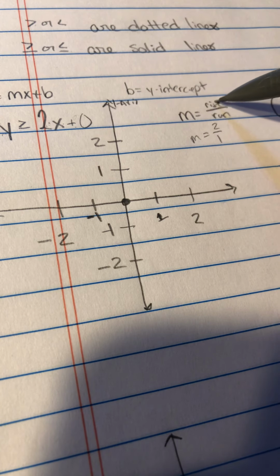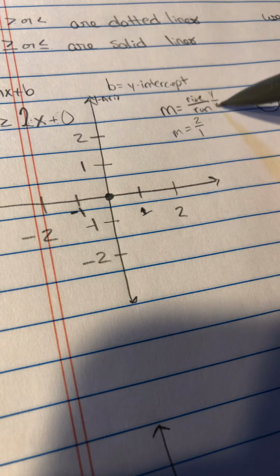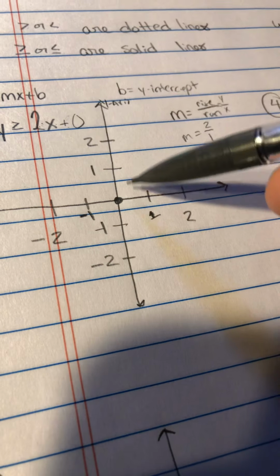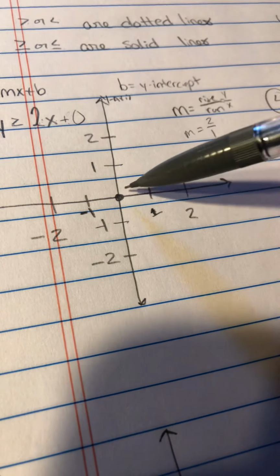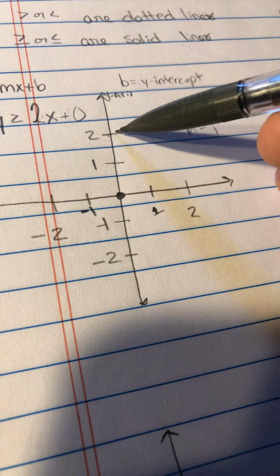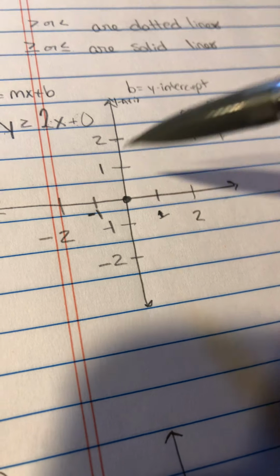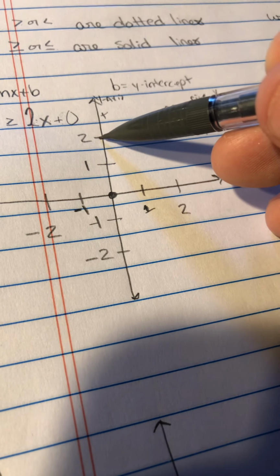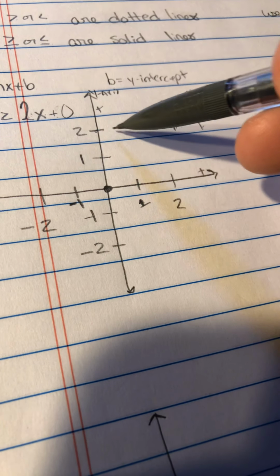So you have 2 as your rise and 1 as your run. A lot of people want to do the x on top, the y on bottom. That's not how it is. Rise is your y, x is your run, so your y over your x. What that means is you're going to use your y-axis first, your x-axis second. So you're going to go 2 this way, 1, 2, and then you go 1 to the right. The 2 is positive, that's the reason you know you go up, and the 1 is positive, so it's to the right on the x. So rise 2, run 1.